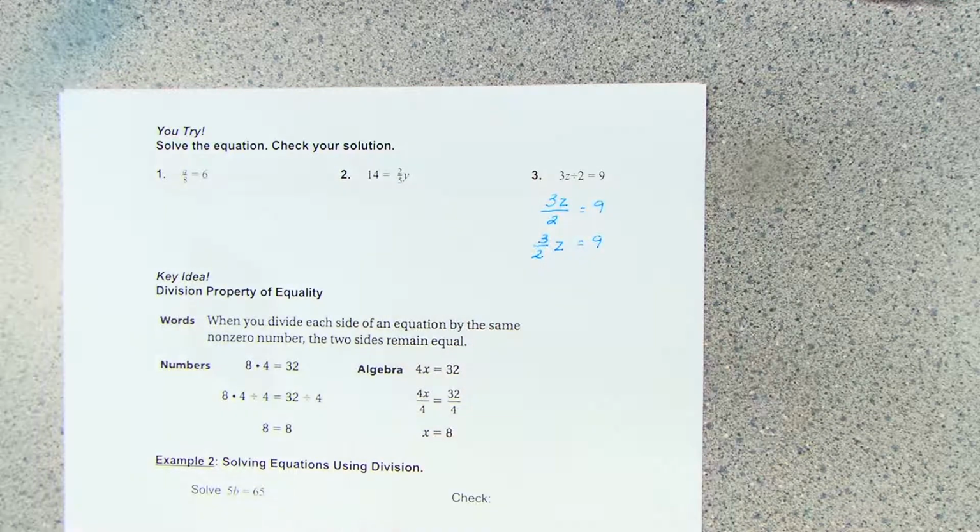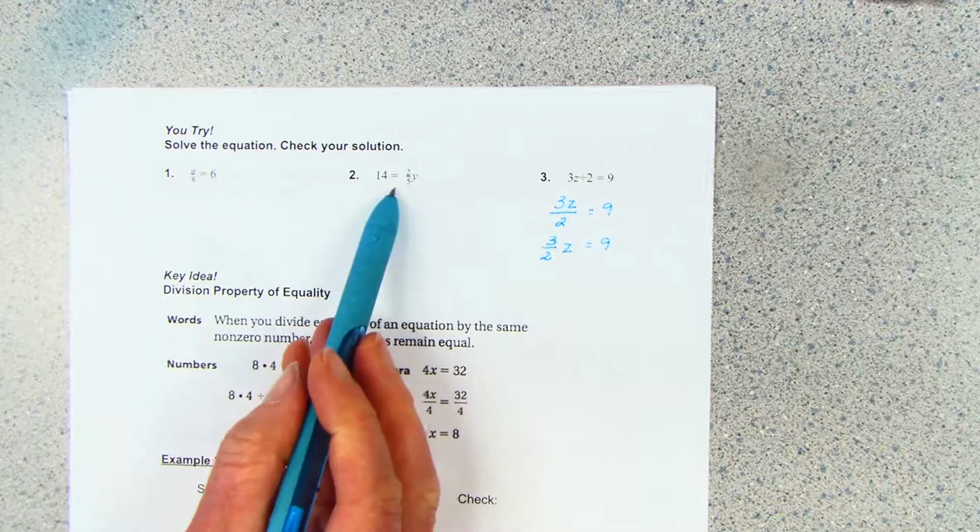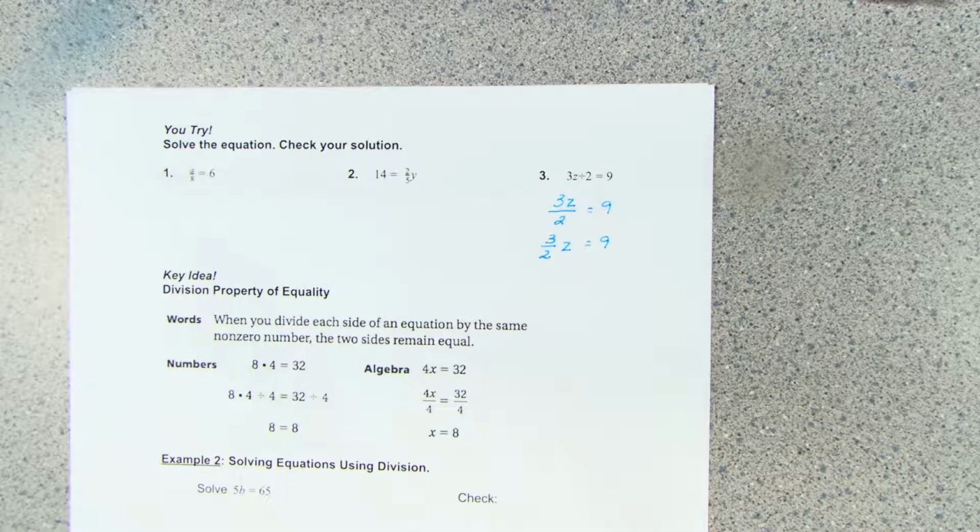Okay, now does it look like a problem you're used to? It looks like this problem now, right? Did I tell you anything else about that? I think it's okay there. Okay.